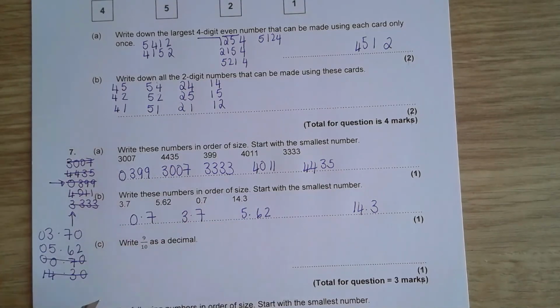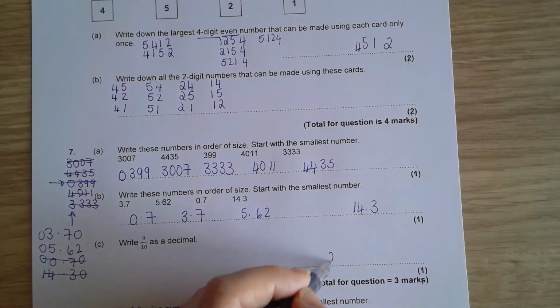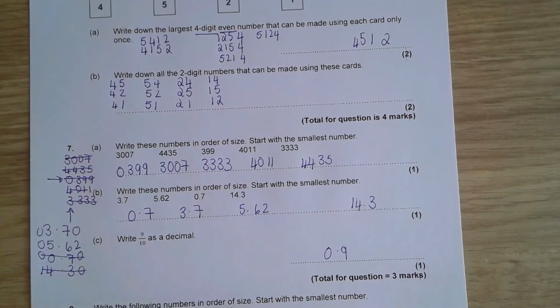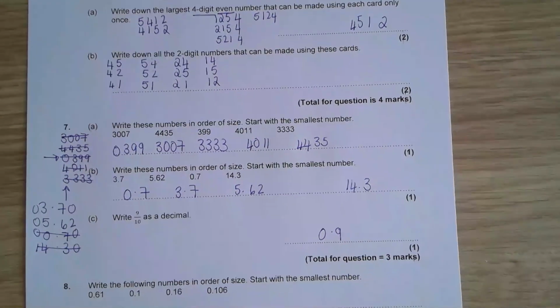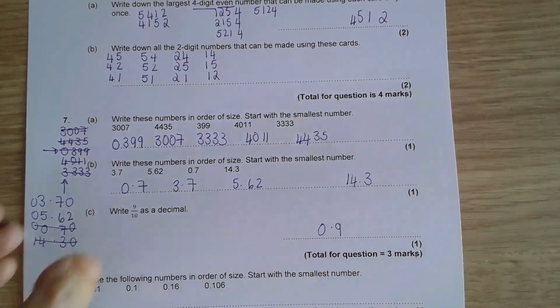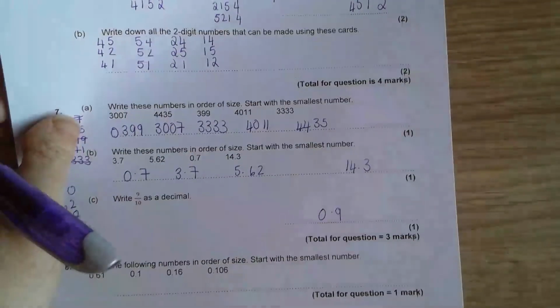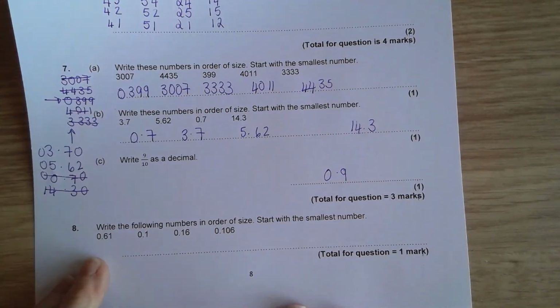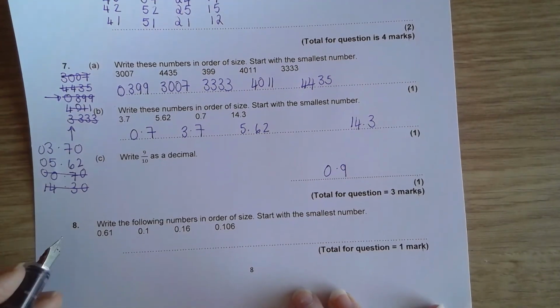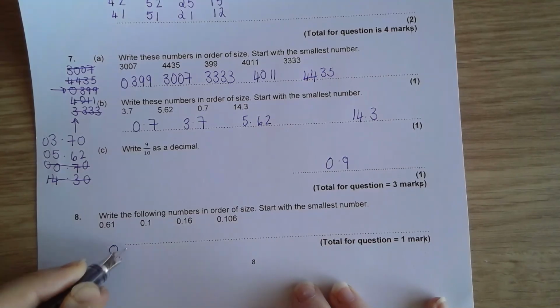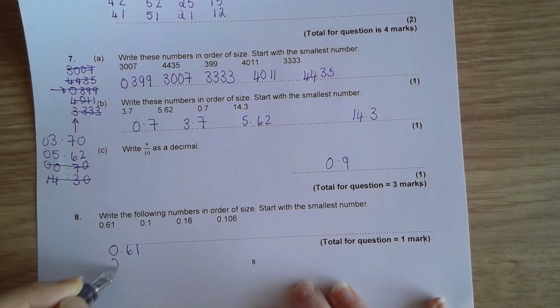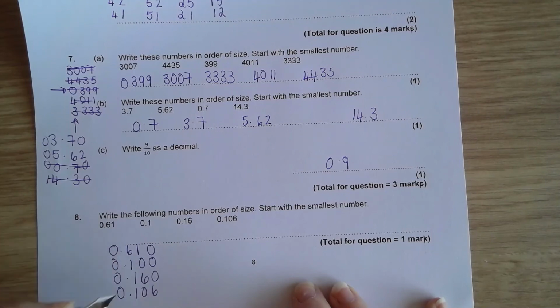Part C asks you to write 9/10 as a decimal. Tenths is the first column after the decimal point. And then let's complete the final question, which asks you to write these numbers in order of size. So I'm going to line them up. Fill in the gaps with zeros.